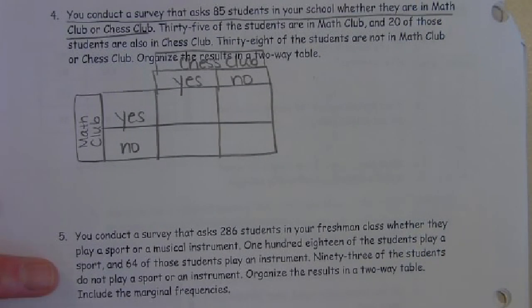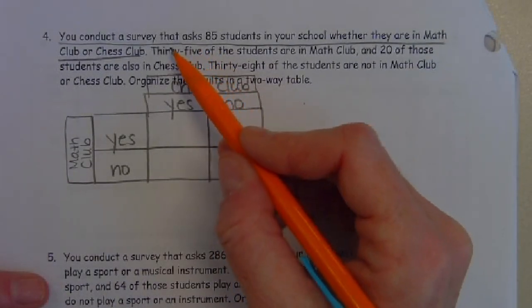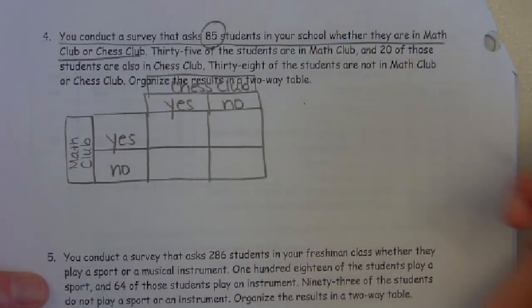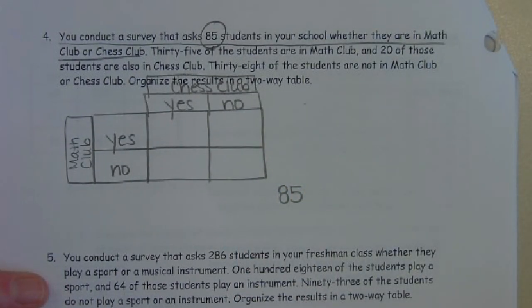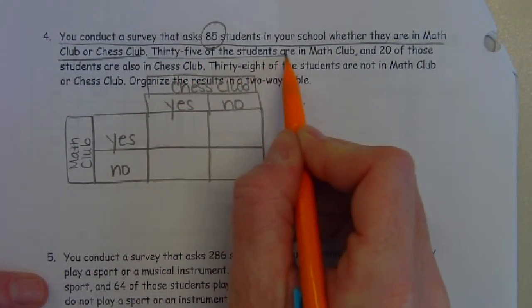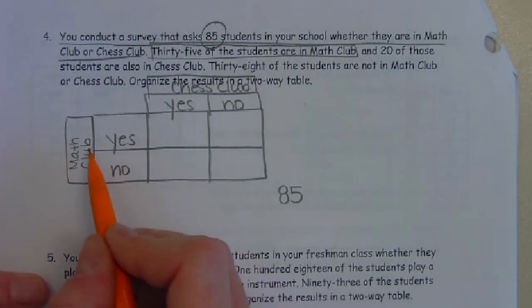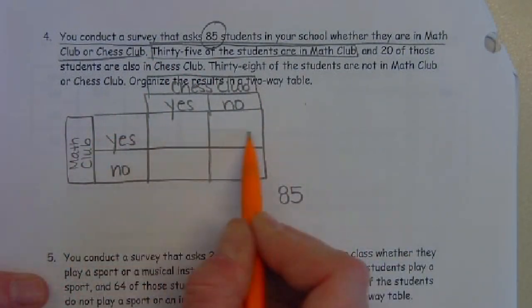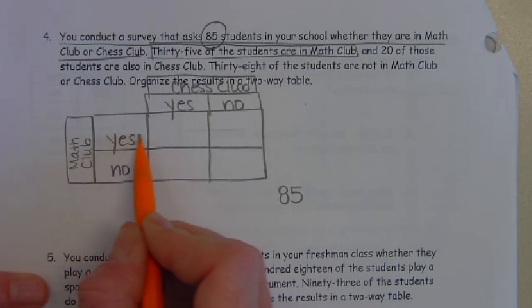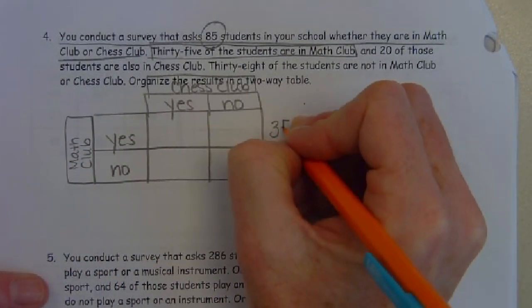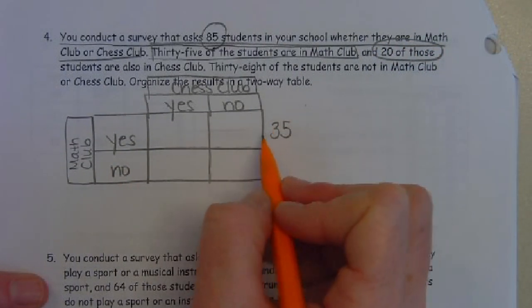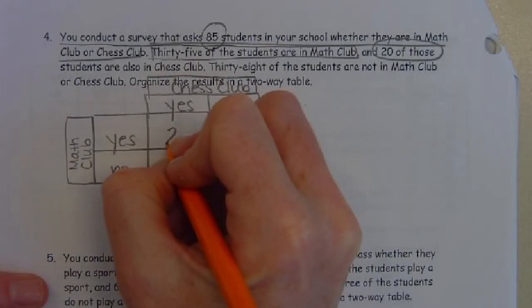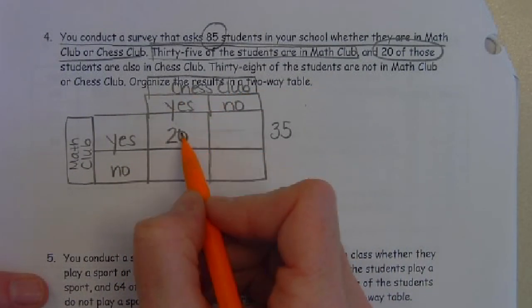So now what we're going to do is fill in the pieces. The first thing it says is that you conduct a survey that asks 85 total students. So that number is going to go down here as my complete total amount of people. Now, 35 of the students are in math club. So in my math club rows, my total number of math club people is 35. 20 of those are in chess club. So of this 35, I know that 20 of them should also be under the yes for chess.